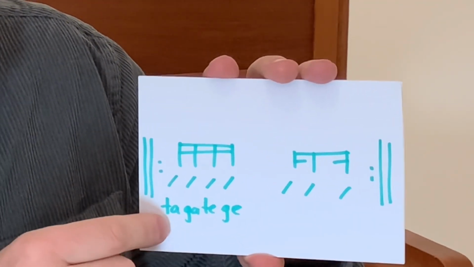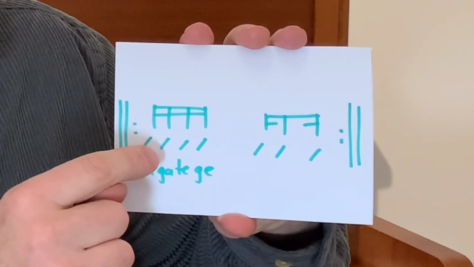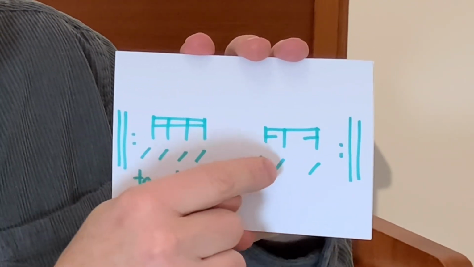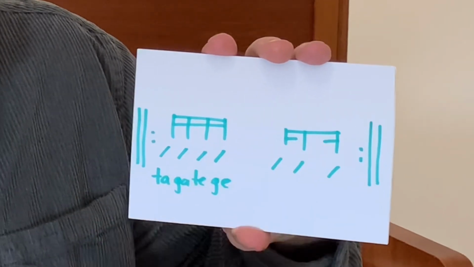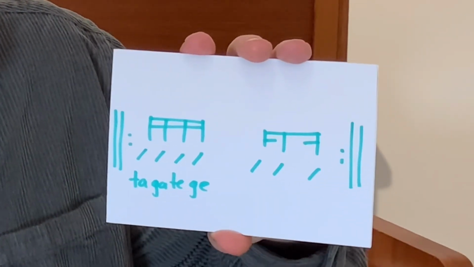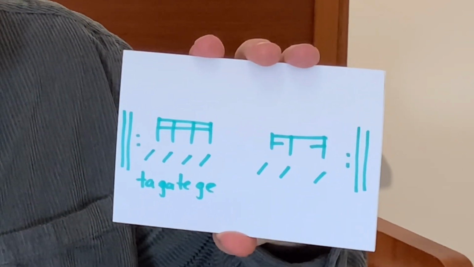2, 3, 4. Taka teke, taka eke, taka teke, taka eke. Very simple, but these 2 patterns belong together. When you see this one, think of this one. Very easy. Let's go on.